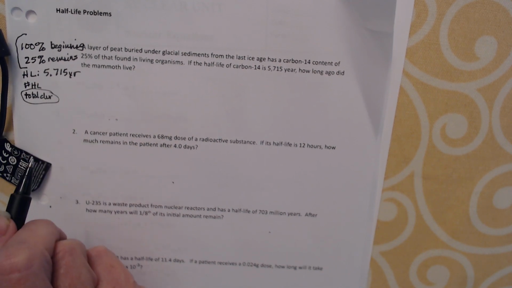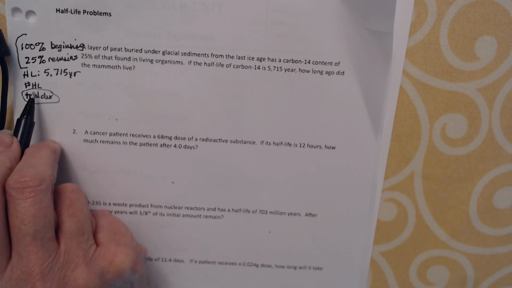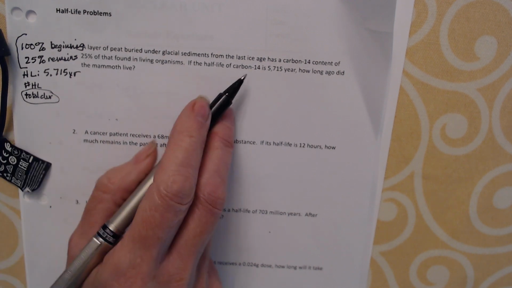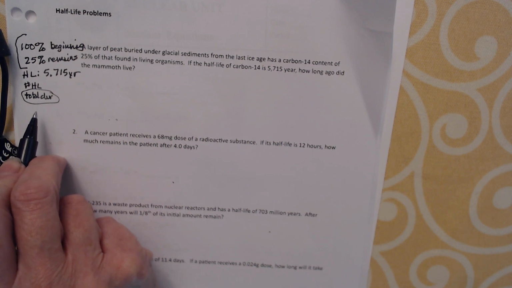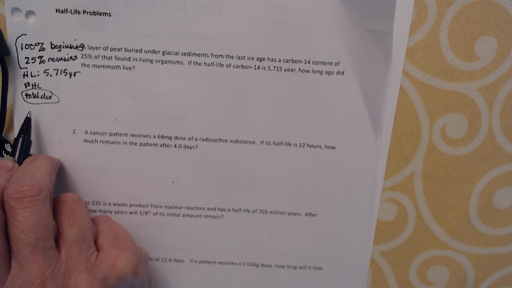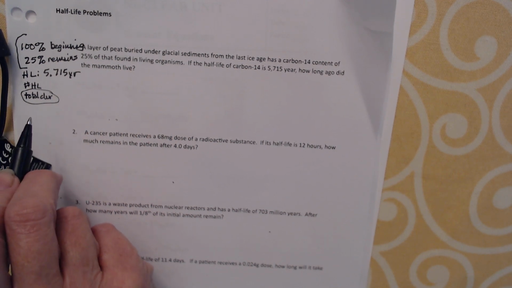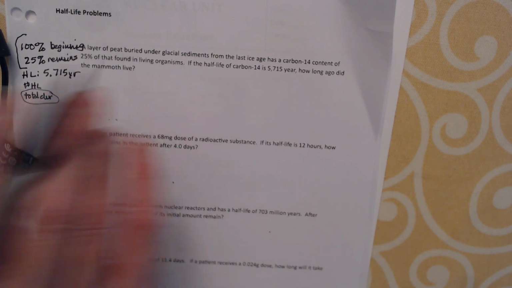But I can see that if I don't have the number of half-lives, I've got to figure that out in order to figure out the total duration. So how do I do that? Well, do you remember our formulas that we used to work with?